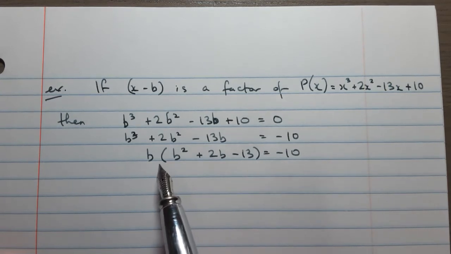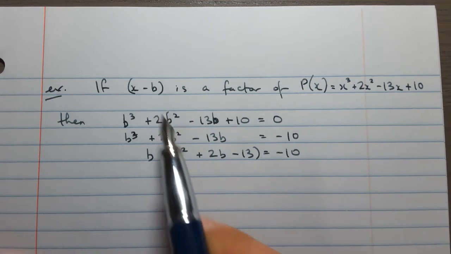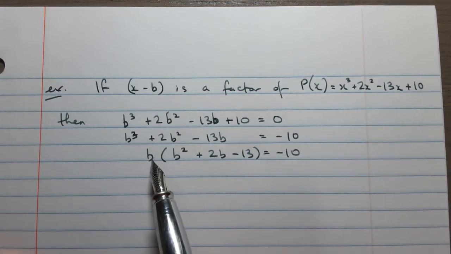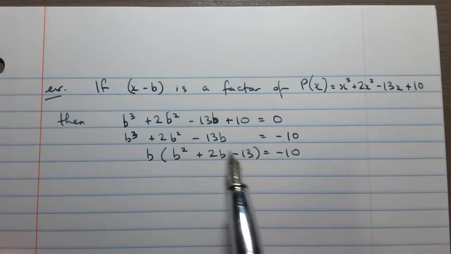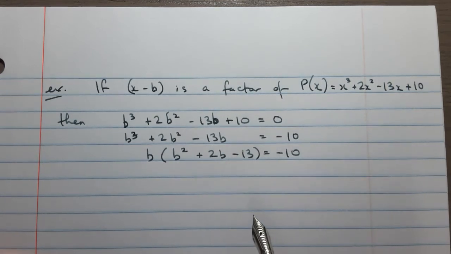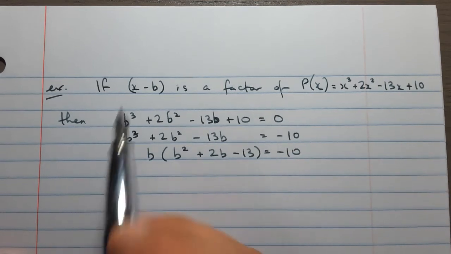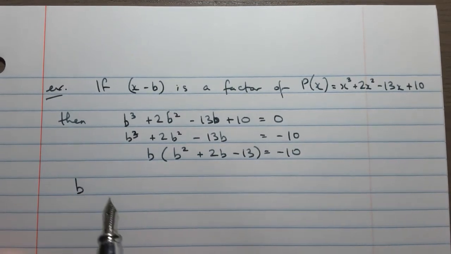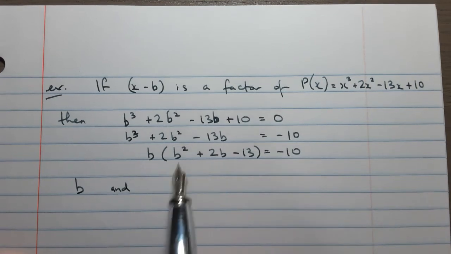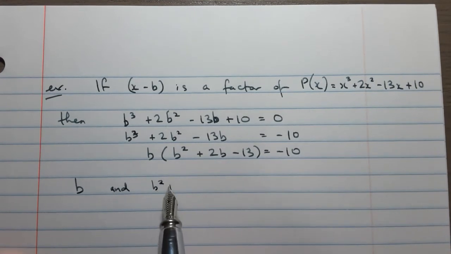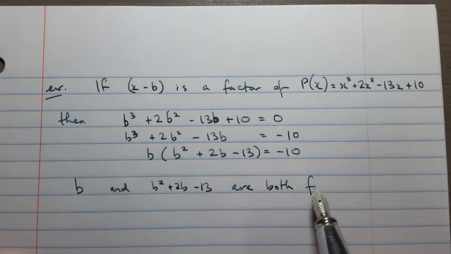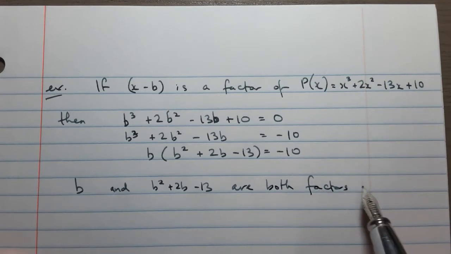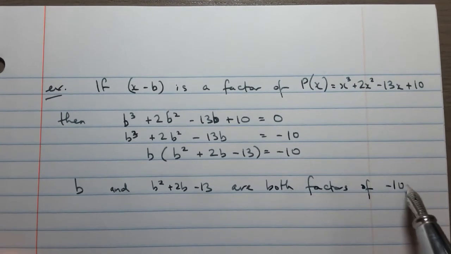So if we're going to get a nice factor like this, then b has to divide nicely into negative 10. And this other expression also has to divide nicely into negative 10. So if this is a factor, then we have that b and also this quadratic here, b squared plus 2b minus 13, are both factors of negative 10.